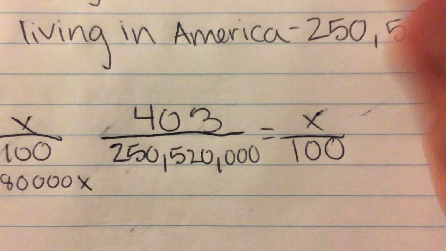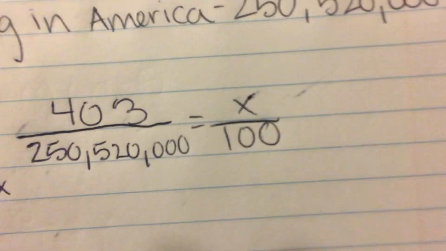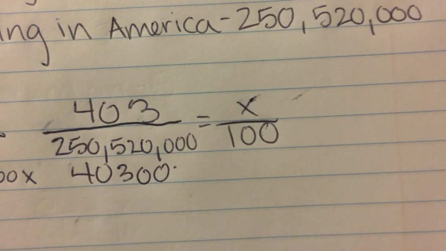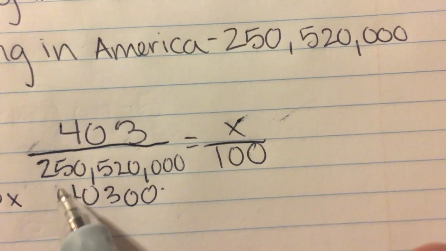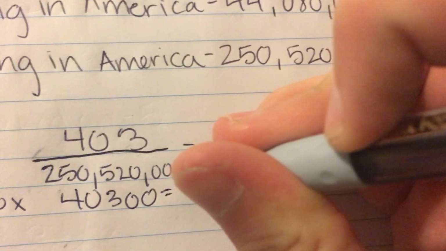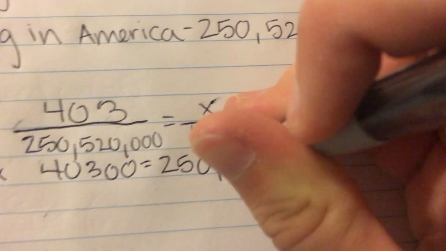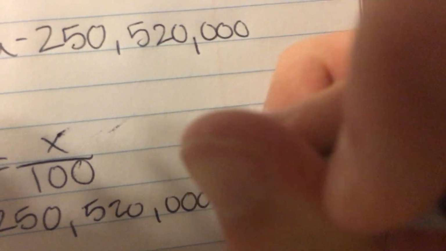Okay, let's look at this side. So we're going to multiply 403 times 100 to get us 40,300. Now we're going to multiply 250,520,000 by x to get 250,520,000 x.